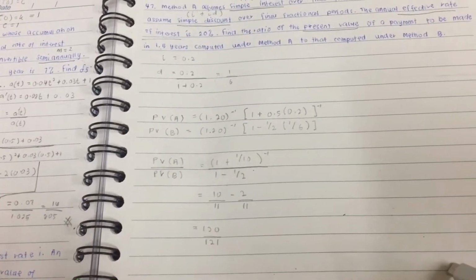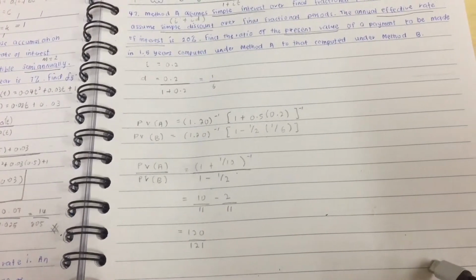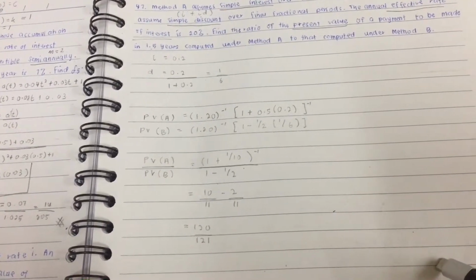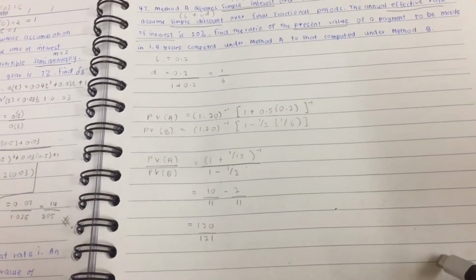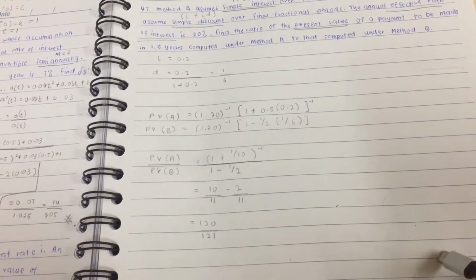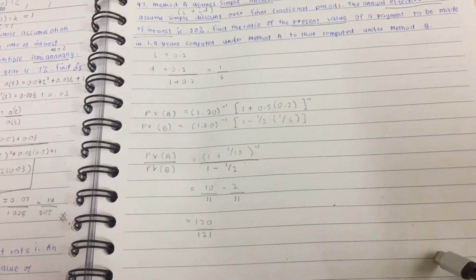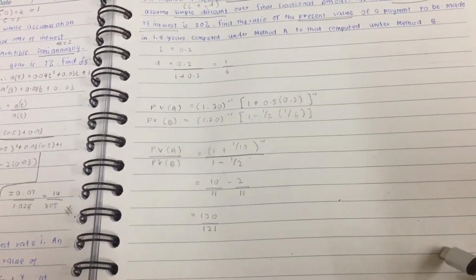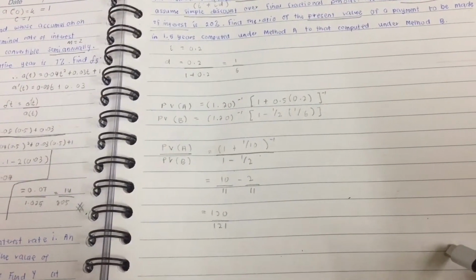So i equals 0.2. Using the formula, d equals 0.2 over 1 plus 0.2, which equals 1 over 6. Present value A equals 1.2 to the power of negative 1 times (1 plus 0.5 times 0.2) to the power of negative 1. Present value B equals 1.2 to the power of negative 1 times (1 minus 1 over 2 times 1 over 6).